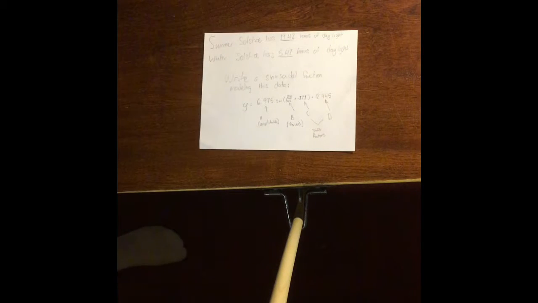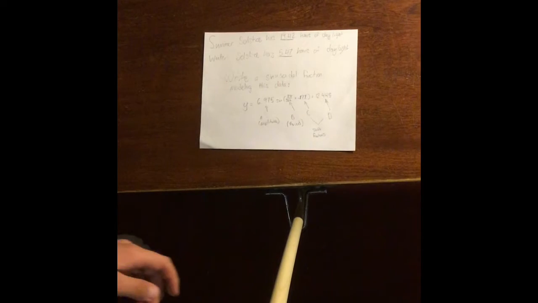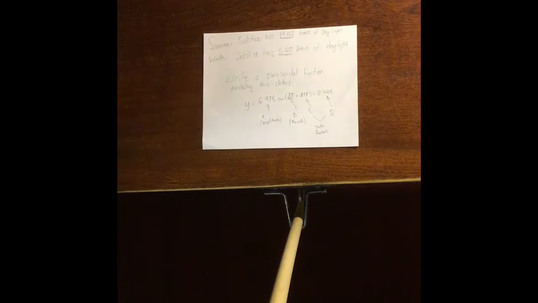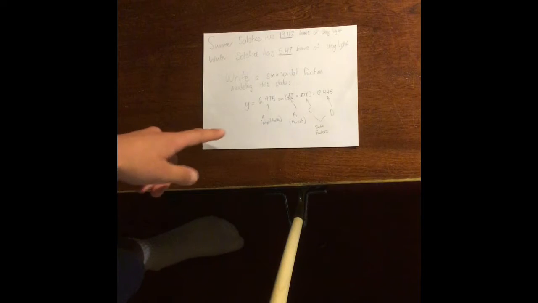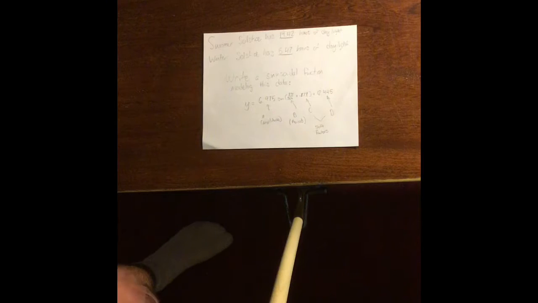and graph it. And so our sinusoidal function was y equals 6.975 sine 2 pi over 356 times (x minus 171) plus 12.445. In this function, a, or 6.975, is the amplitude. 2 pi over 356 is the period, or b. 171 is c, and 12.445 is d. And c and d are units of shift.